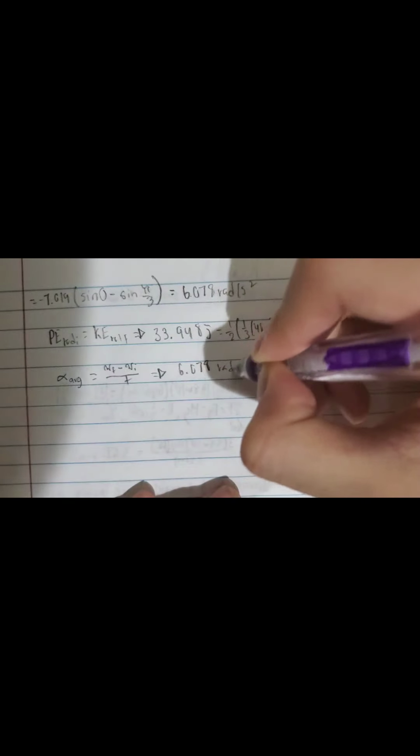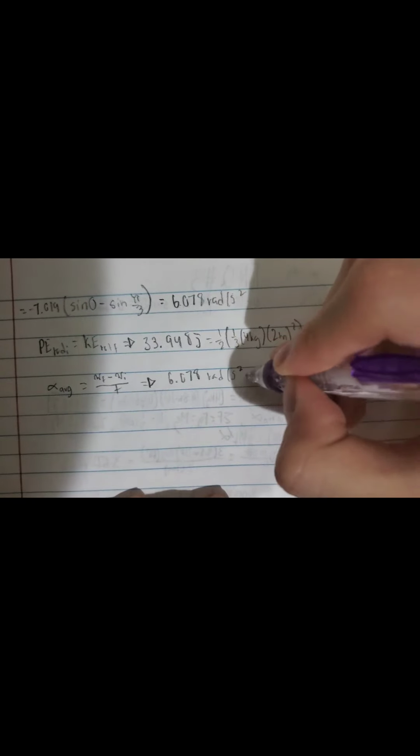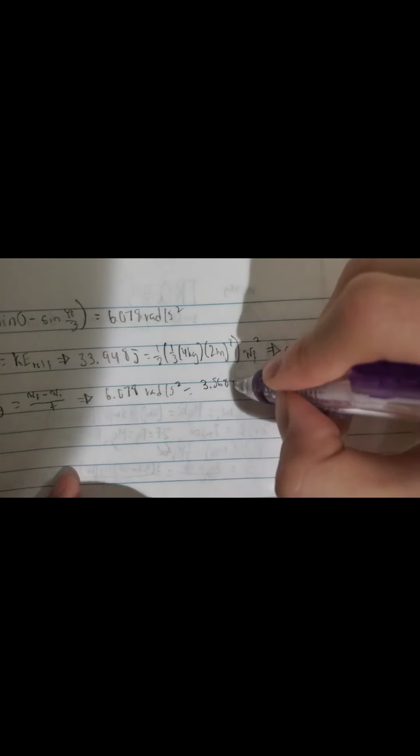So 6.078 rads per second squared is equal to my omega f, which I found right here, 3.568 rads per second, and my omega initial is 0, so this term cancels out because the rod is initially not rotating, over time.